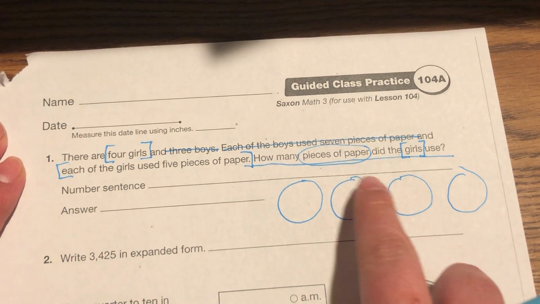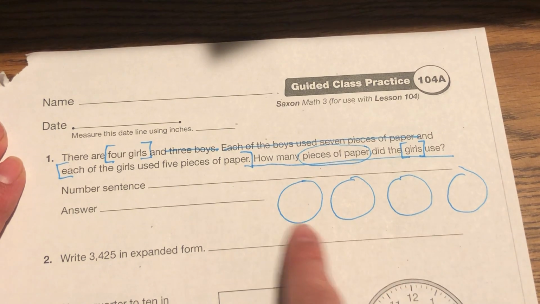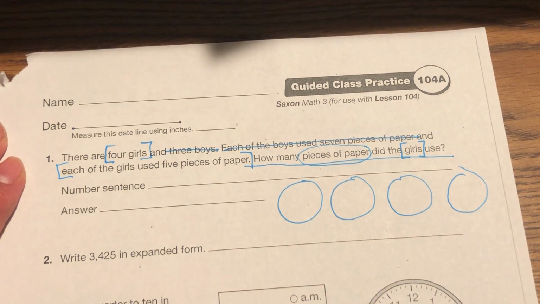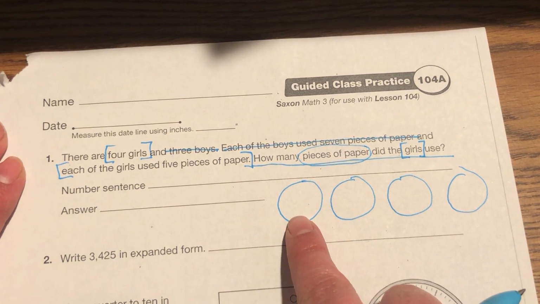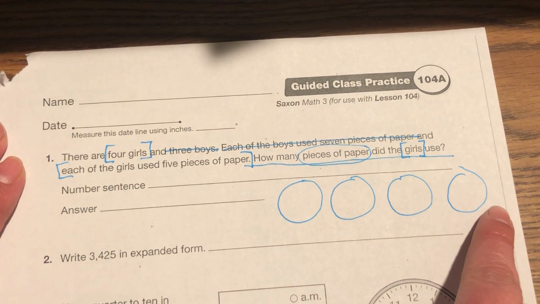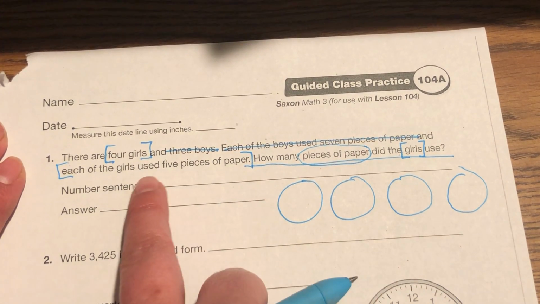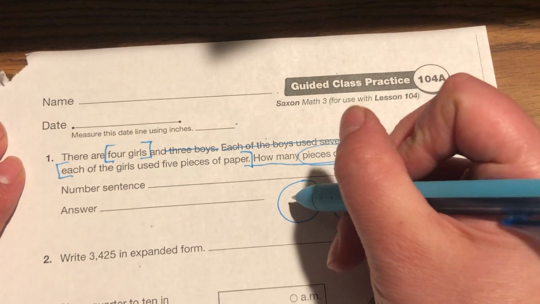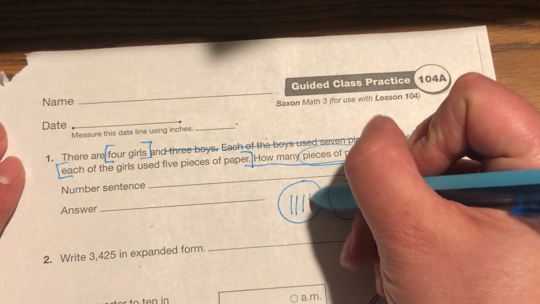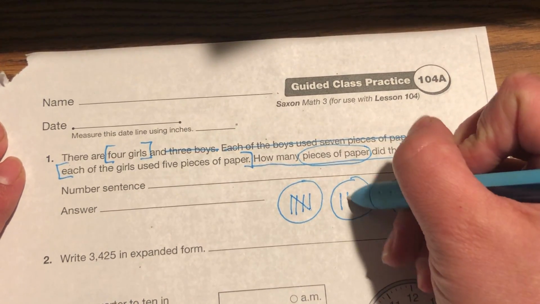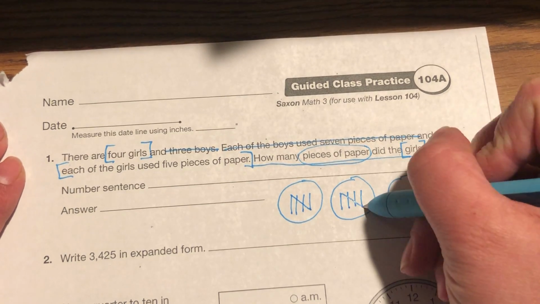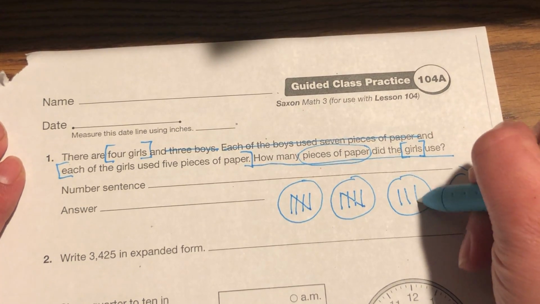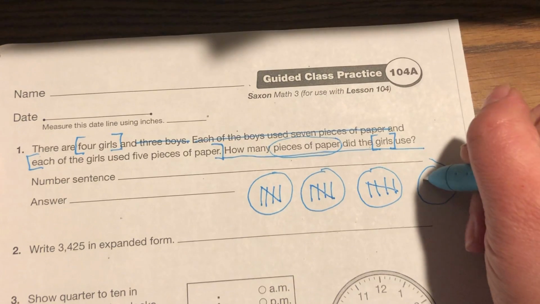And I want to know how many pieces of paper all 4 of them used. Well, to do that, how much did each girl use? Each of the girls used 5 pieces of paper. So I'm going to visually show my 5 pieces of paper per girl.